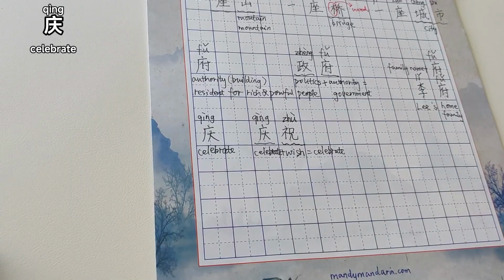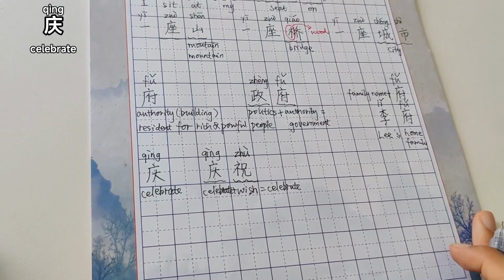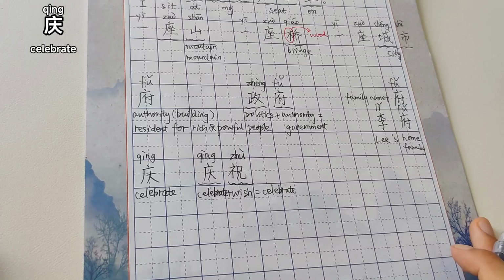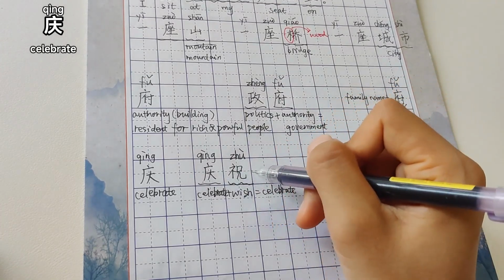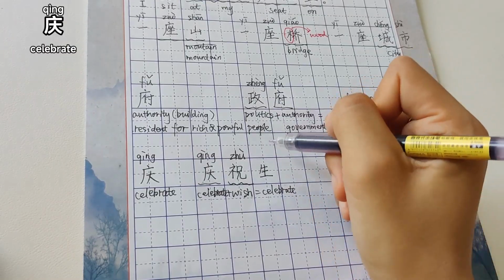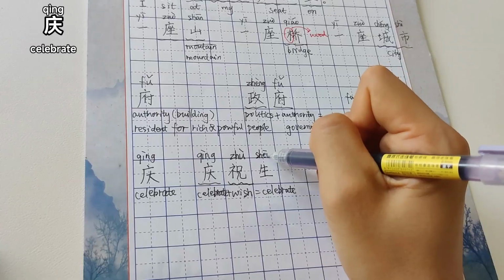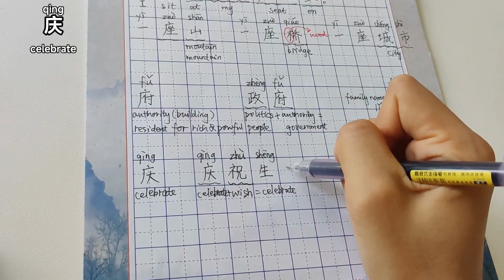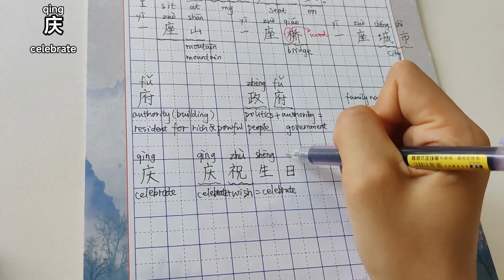Okay, 庆祝. So for example, we can celebrate birthday, and that would be 庆祝生日.